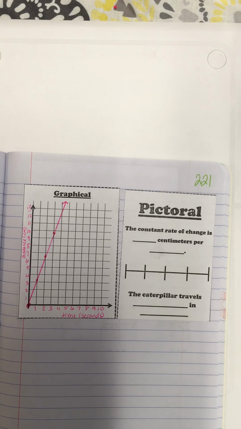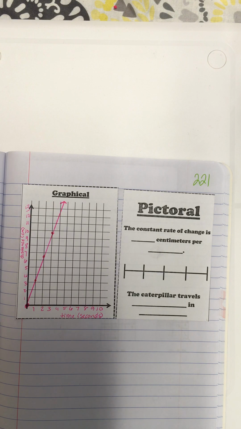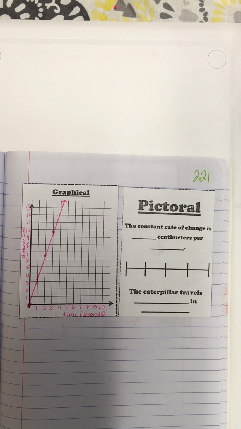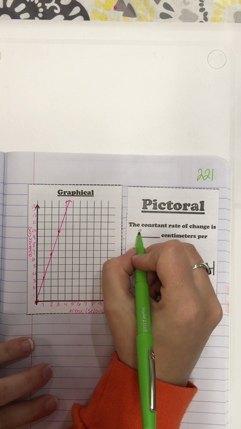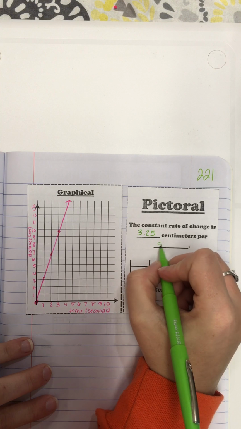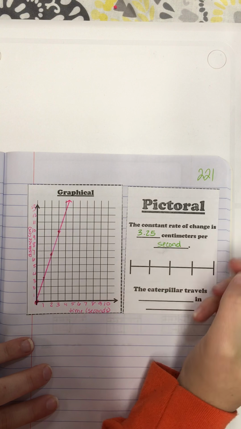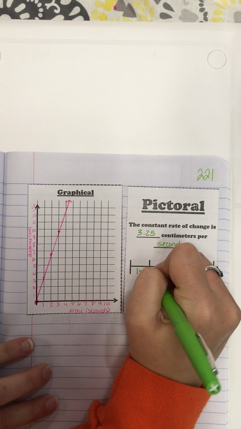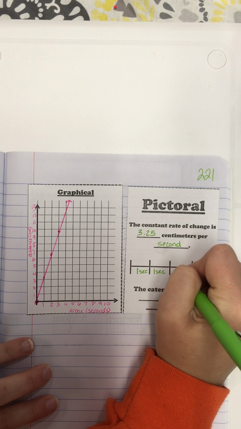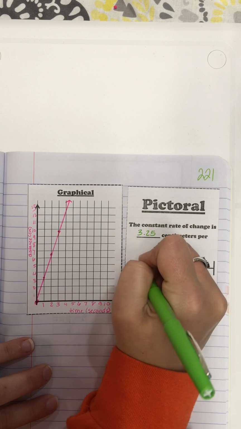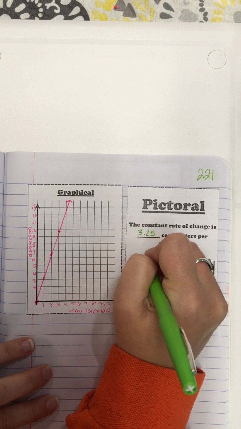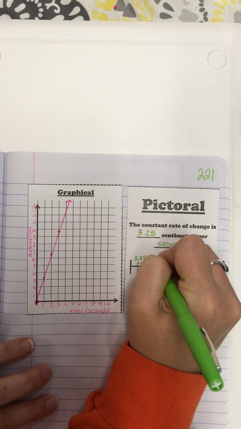Pictorial is kind of like your models that we did back when we did our equations. So in this case, we know that the constant rate of change is 3.25 centimeters per second. So we're going to say for every 1 second, that snail is going 3.25 centimeters.